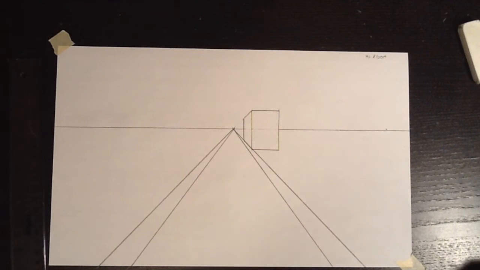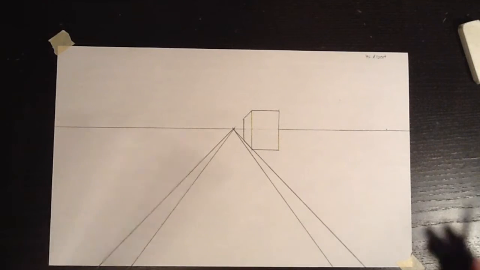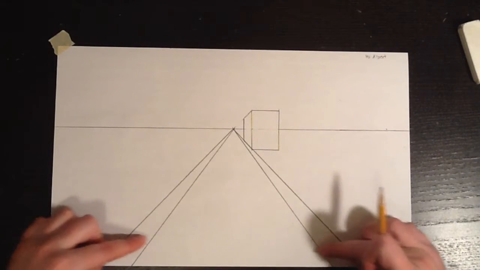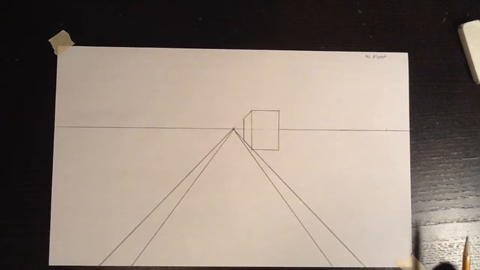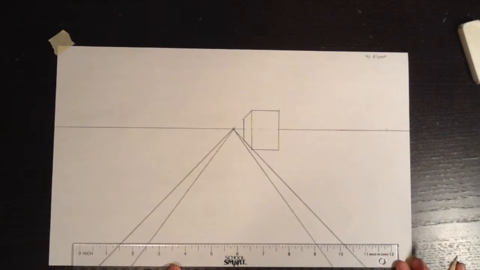Okay, now let's put the details in for the sidewalk and the road, because right now they just look like a whole bunch of confusing lines. So for the sidewalk, we're going to create those little slabs that sort of divide up the pieces of the sidewalk. So what you're going to do is line up your ruler, make sure that it's horizontal.